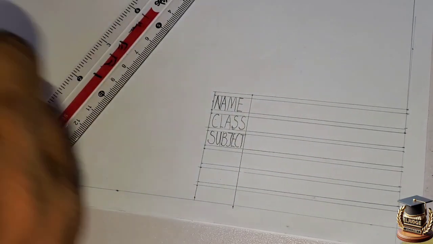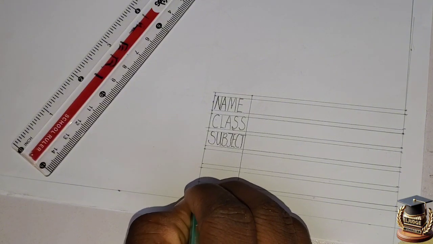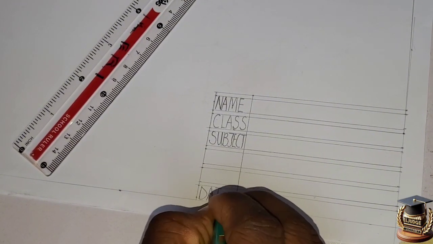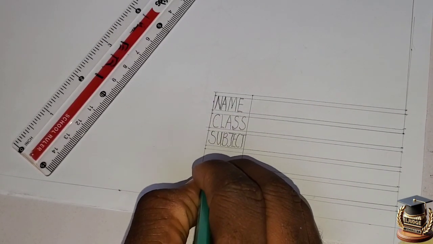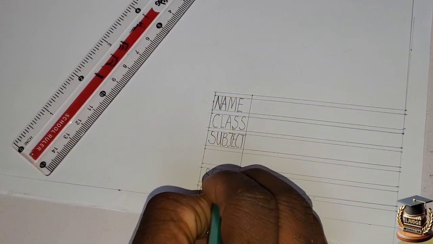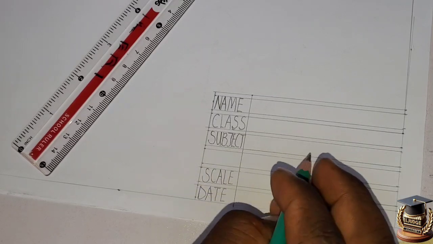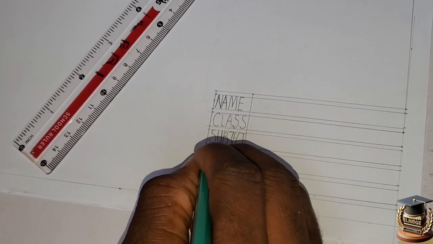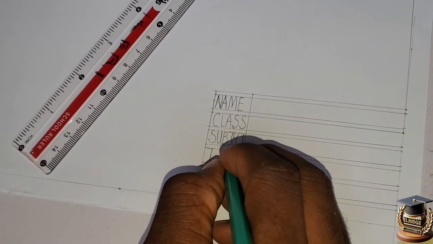We also have scale and date. Let's write the date here. We can have the scale here. We can also have another piece of information, the title of what we are doing.